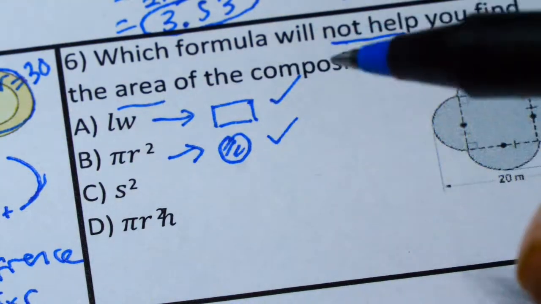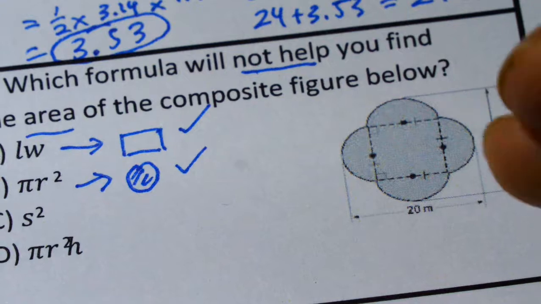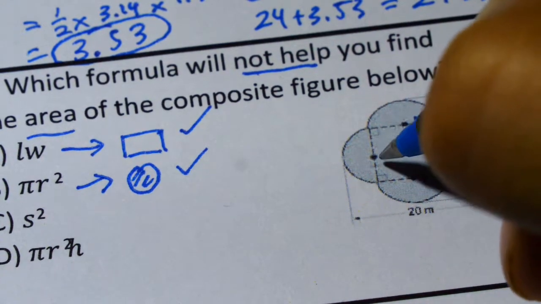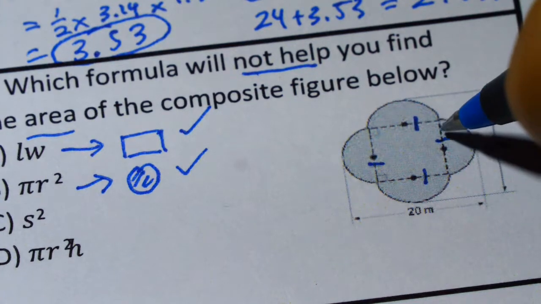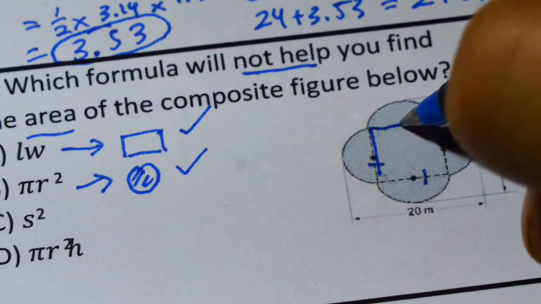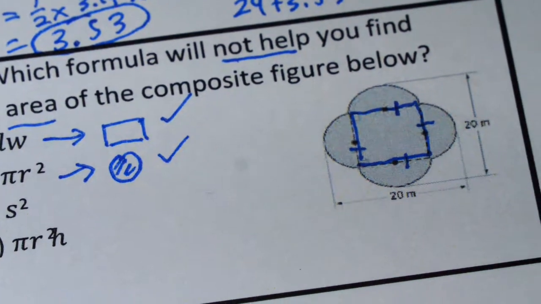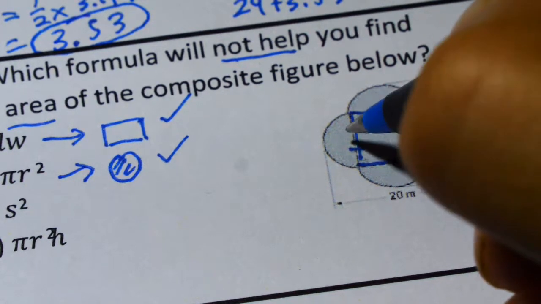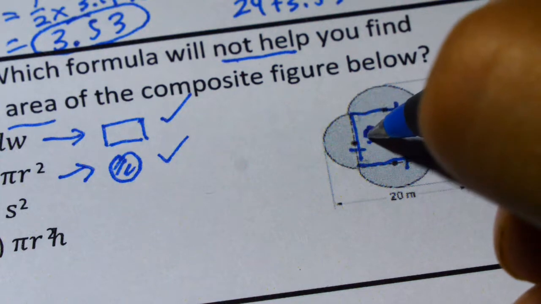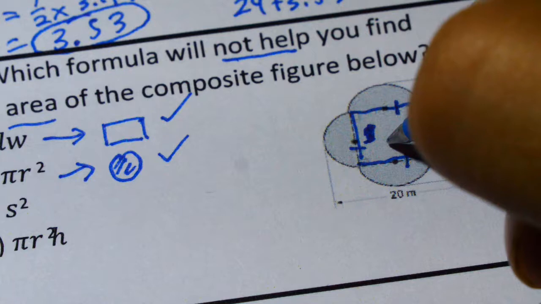S squared. Now if you look at this here, there are marks here on these sides. This means these sides are the same. So this side is the same as this side, same as this side, it's the same as this side. This is a square. So if I have a side here, let's say this is 3 meters.